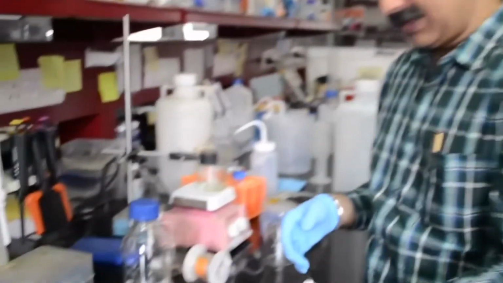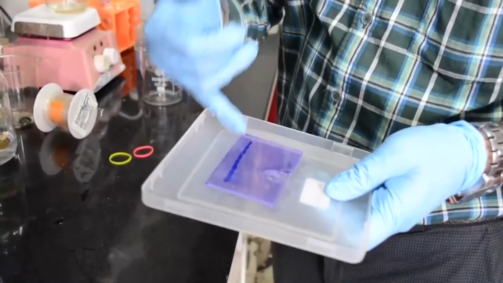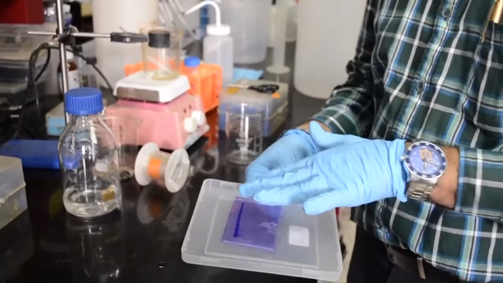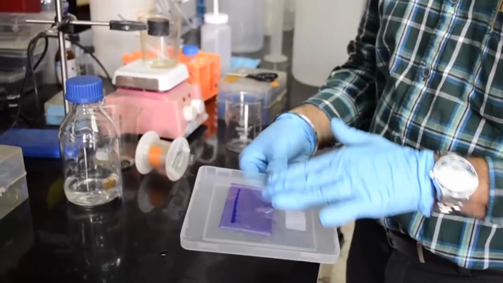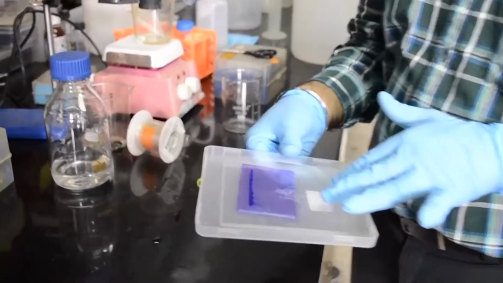Electroelution is a technique through which you can isolate an antigen from an SDS page. You can see this is a typical SDS page from which we are interested in isolating this particular band. In ideal situations, you are supposed to not stain these gels, but since we are just showing it for demo purposes, we are going to show you with this particular gel.